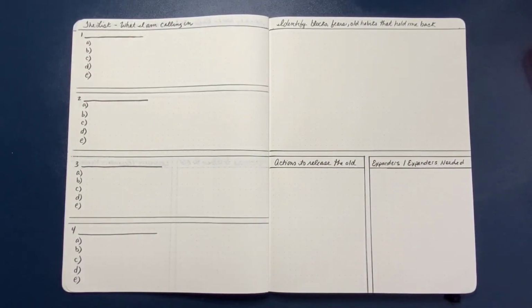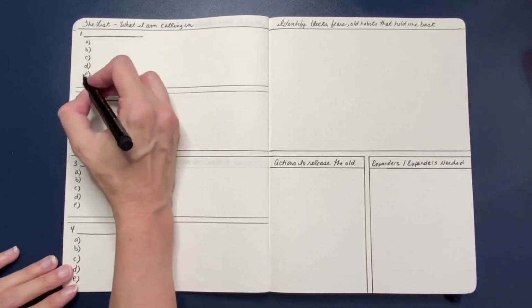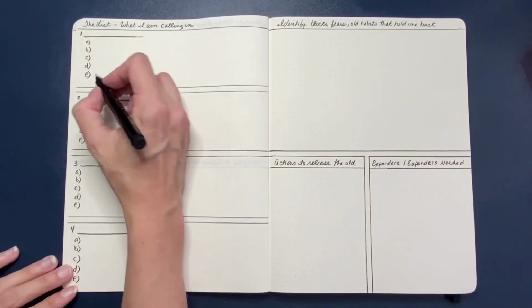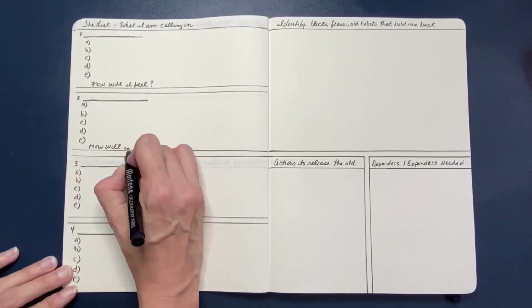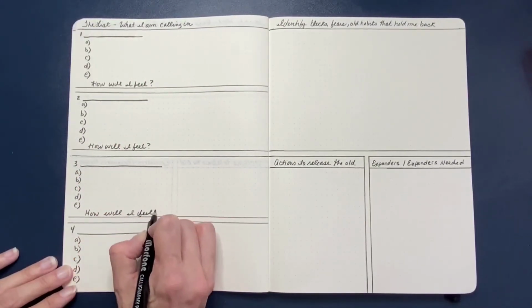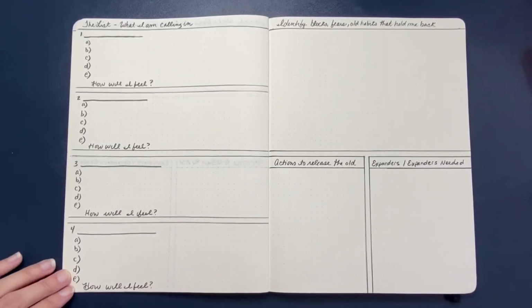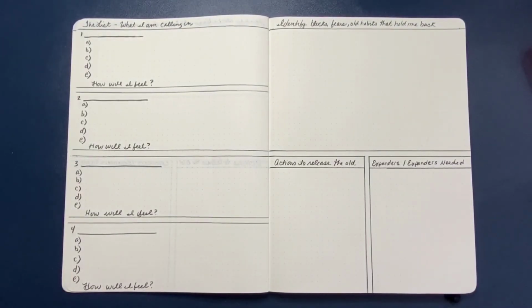And then the other thing I'm going to add for this one is, how will I feel? Because even though you're a non-specific manifestor, it doesn't mean you shouldn't be clear about what you want. It just means that getting into the weeds of things is probably not going to be as beneficial for you.